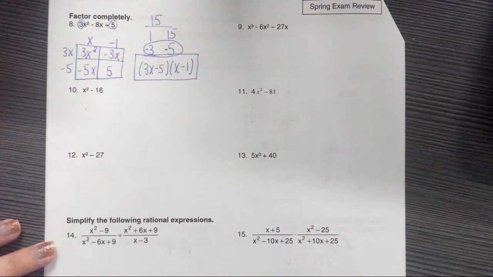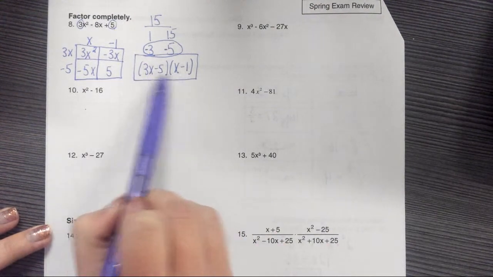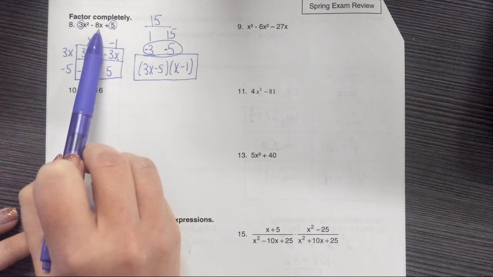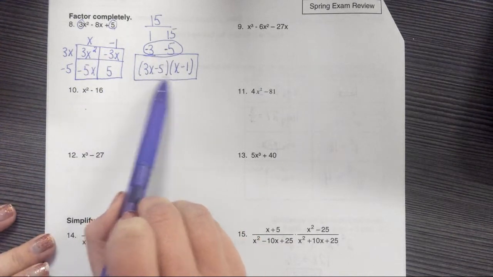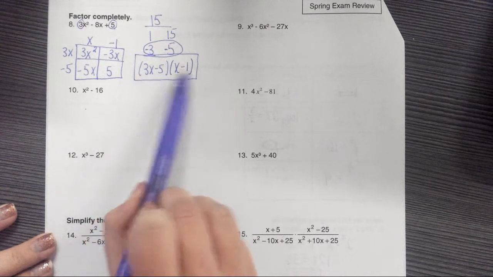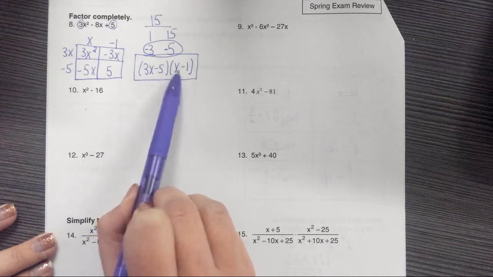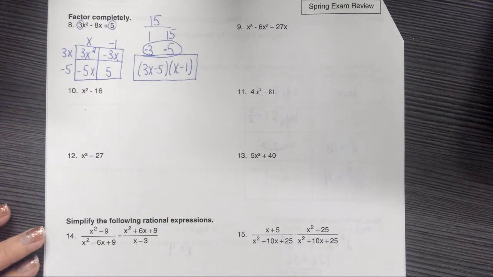A shortcut to this, if you can't remember this process, and this is a multiple choice exam, FOIL these two things and see if you get back to your original problem, which, if you remember, FOIL is multiplying your first terms, your outside terms, your inside terms, and then your last terms. So you can always use your answer choices to work backwards in case you get stuck.